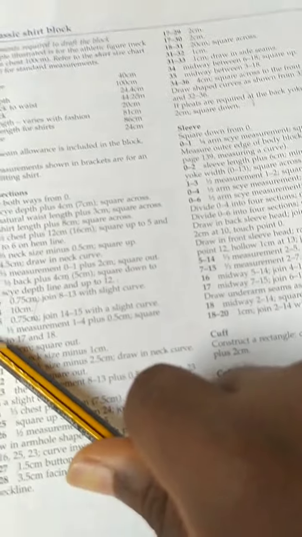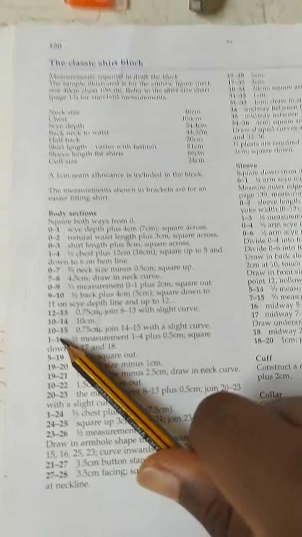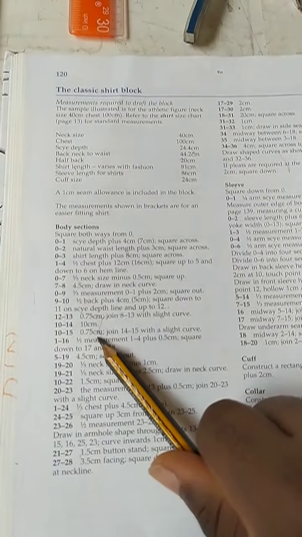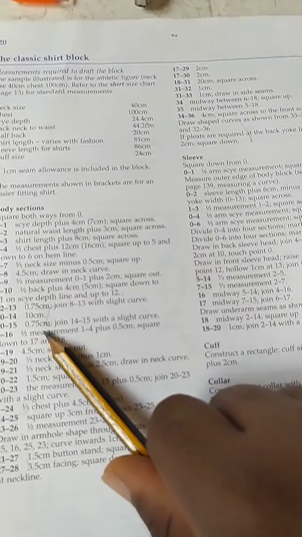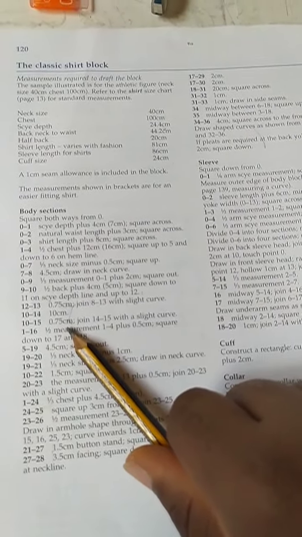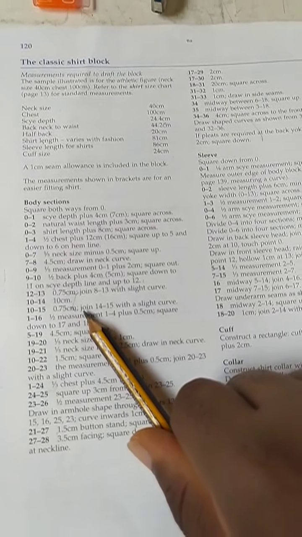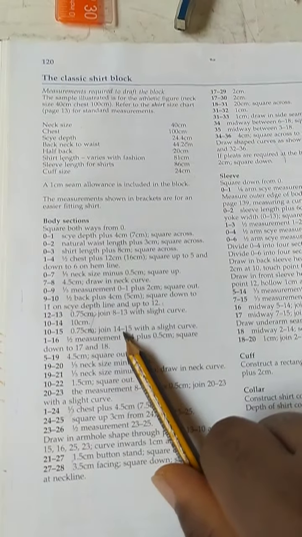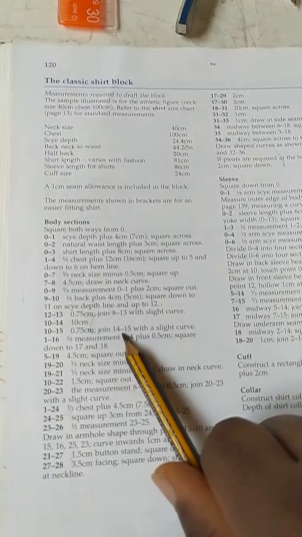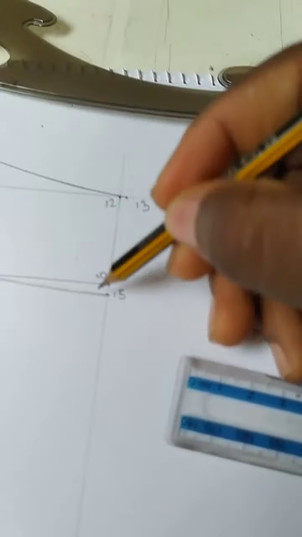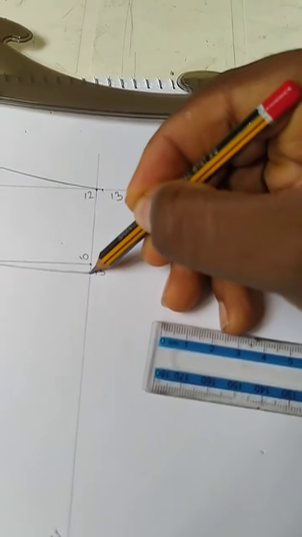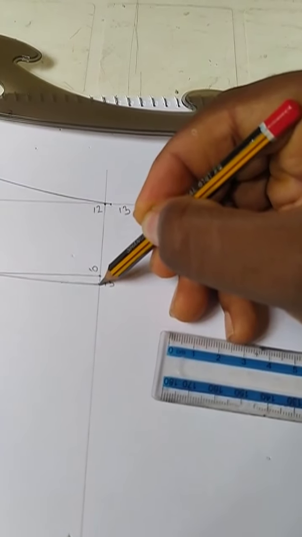After that, they said 10 to 15 is 0.75, and half of it is 3.375. Now we'll join 14 to 15 with a slight curve too.